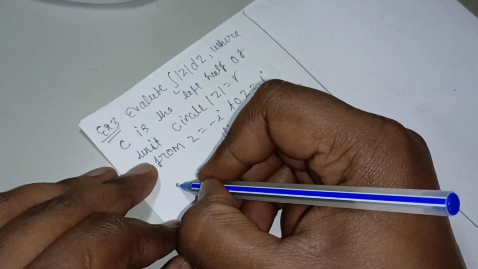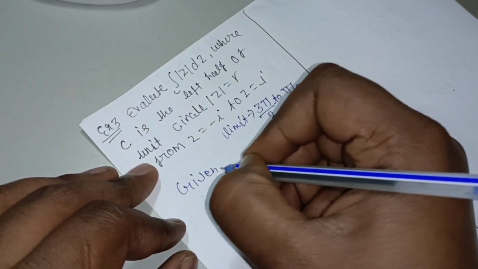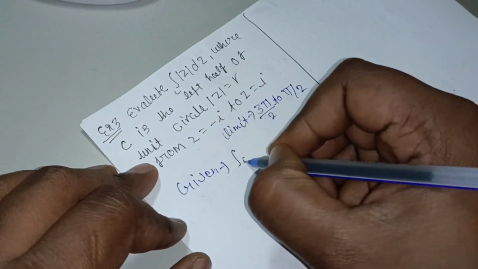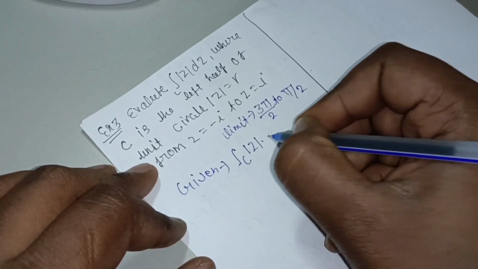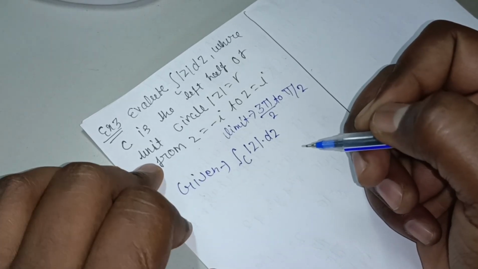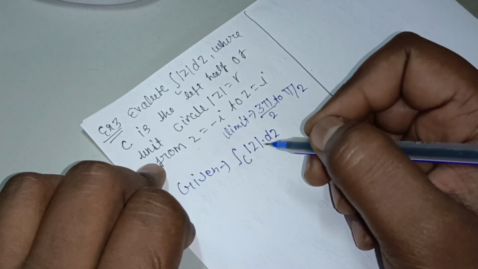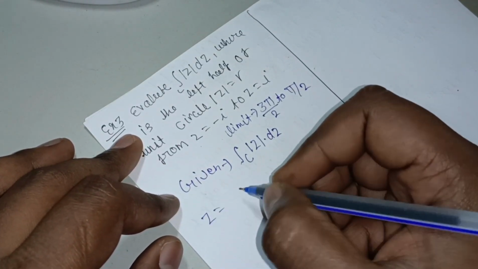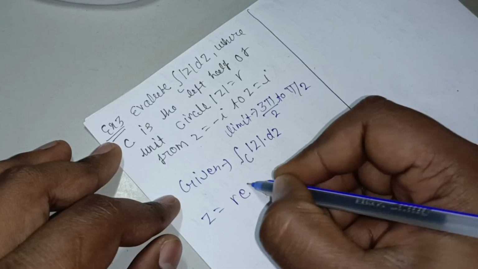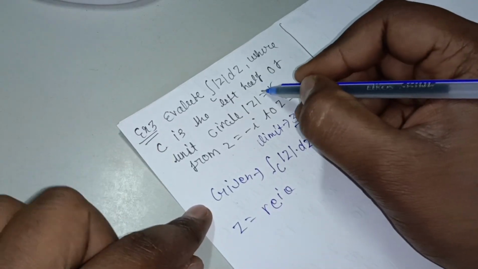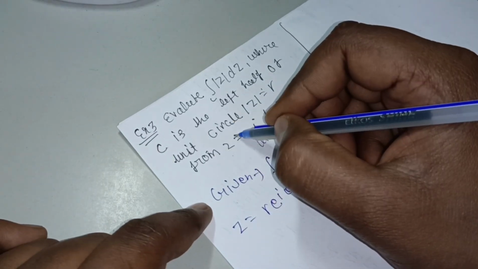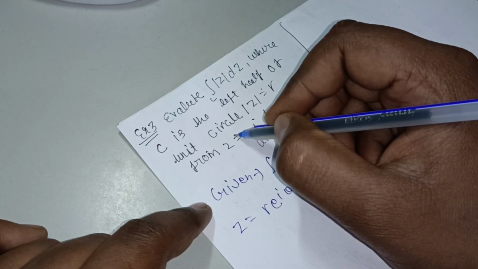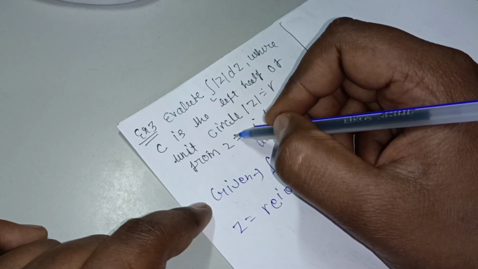So we are given the integration of mod of z dz. We are given z is equal to r e to the power iota theta. Remember here it is the left half of the unit circle, so r is equal to 1.